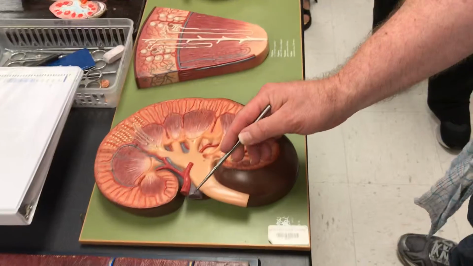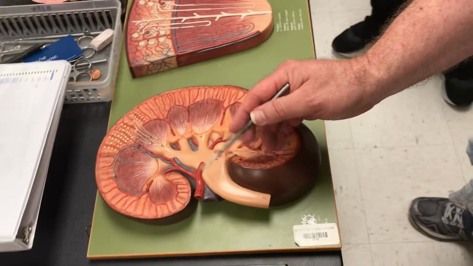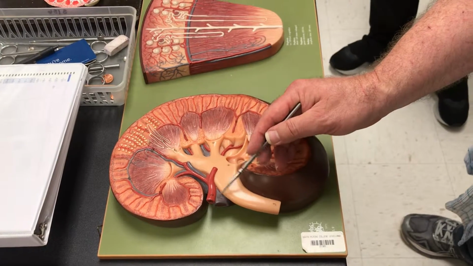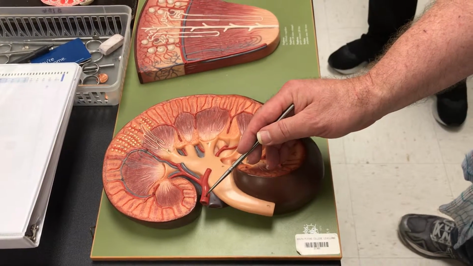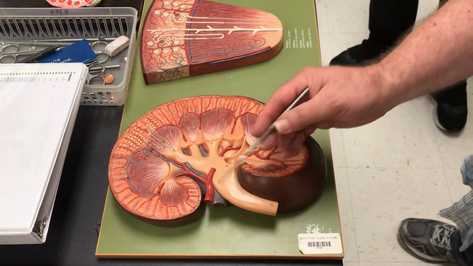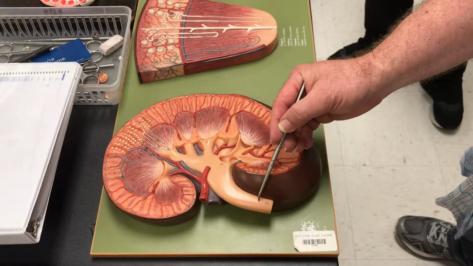So y'all good with the blue one? Okay, it'll actually be leaving, but there's the renal vein. Y'all good with that one? Over here then, what's the one coming in with the blood? Renal artery.